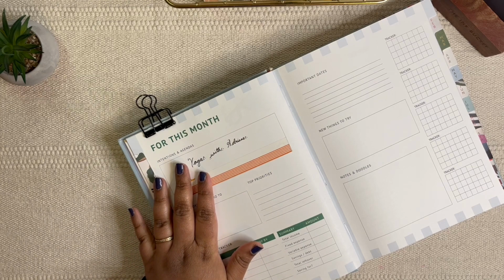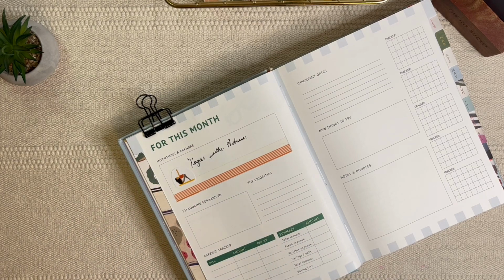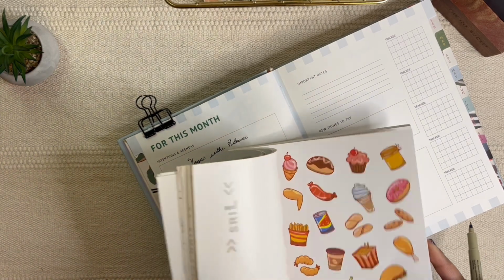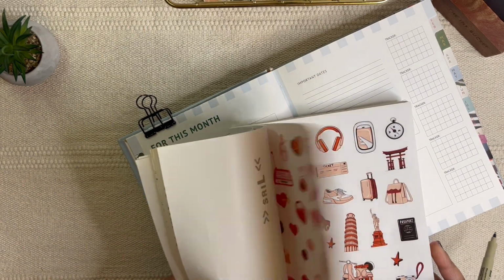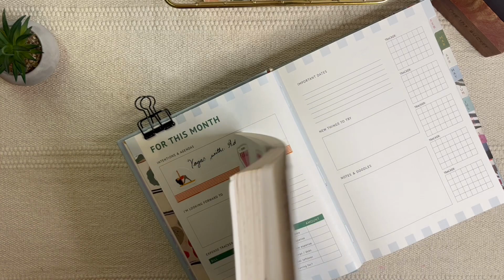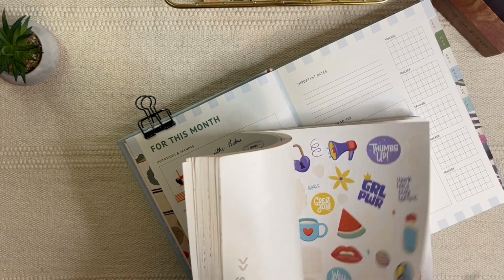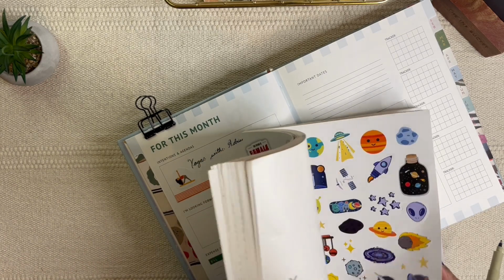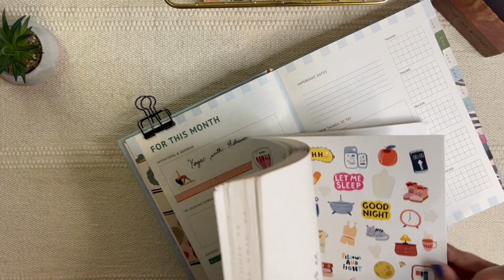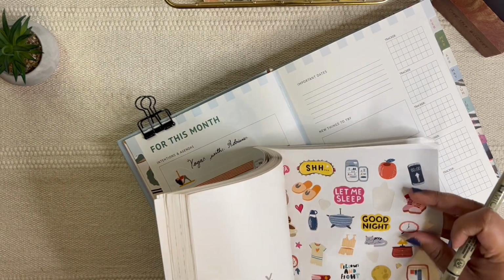So this is my first intention, and for the second one, I wanted to use a sticker from the Space and Beauty sticker book, and there is a clock related sticker here because I wanted to add something related to my schedule. Let's have a look. Here we go. We have it here.